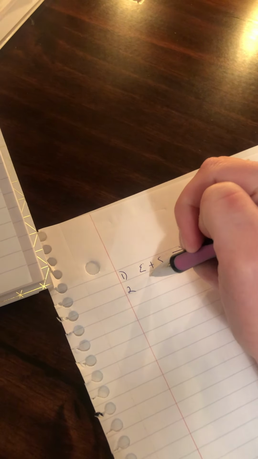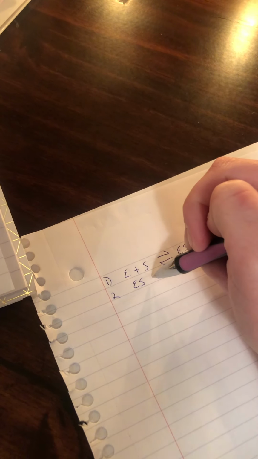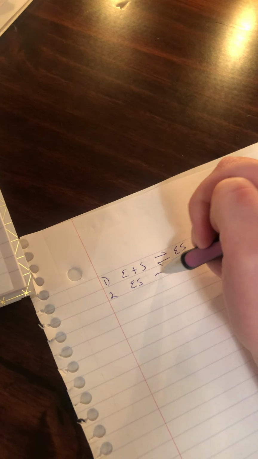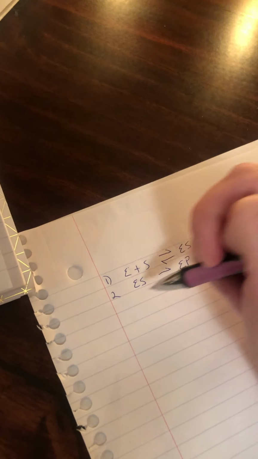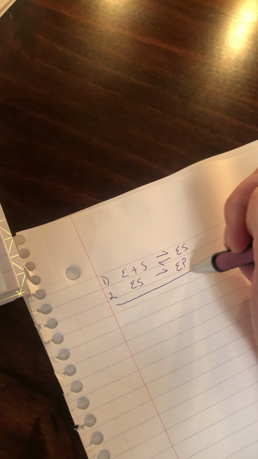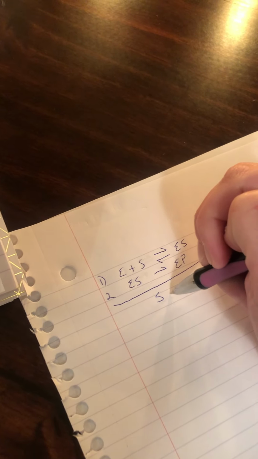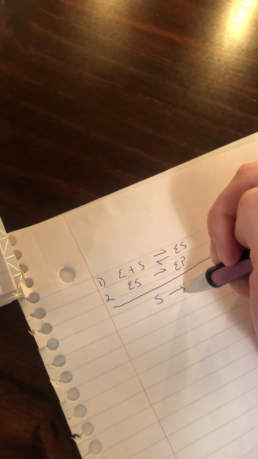And then the second part is our enzyme and our substrate breaking apart to give us the enzyme and the product. And then when you add the two reactions together, our net reaction gives us our substrate and our product.